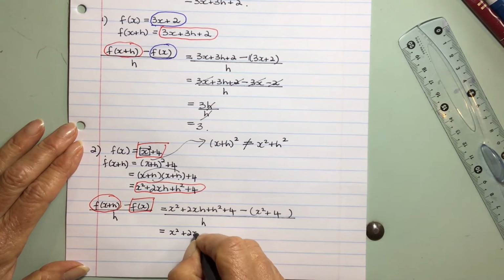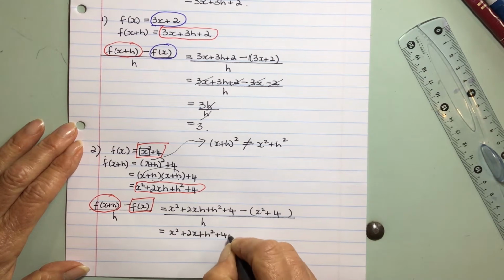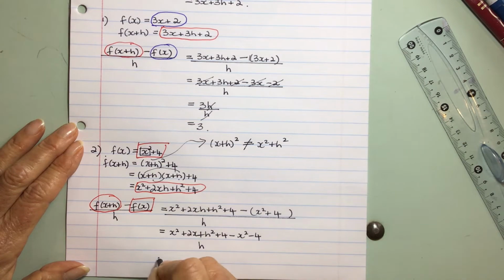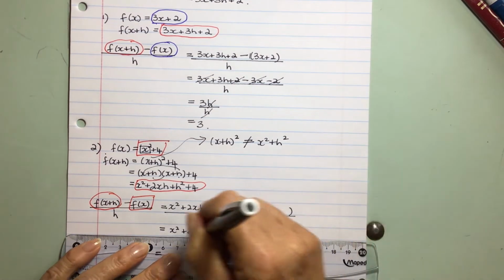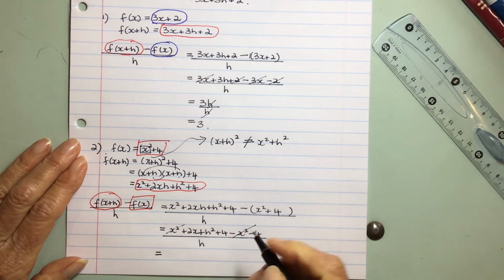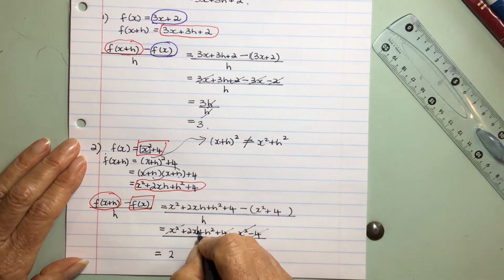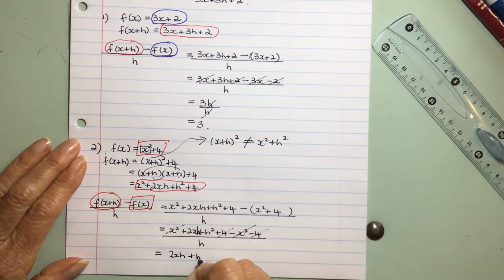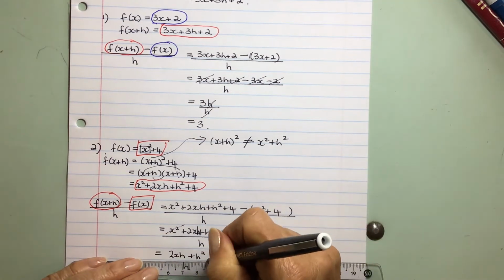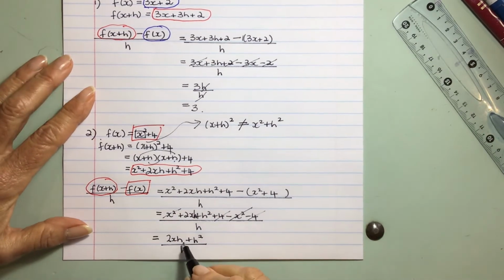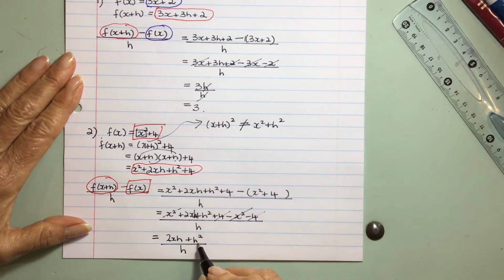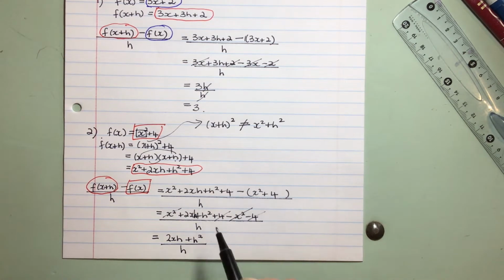Then multiplying in the negative, collecting like terms, 4 minus 4 gives us 0, and we have 2xh plus h squared over h, because I was just about to say to you, if at this stage you can't take out an h from every term in the numerator, you must know you've made a stupid mistake, which is exactly what I did. See, I forgot to write down that h, 2xh, and I just wrote 2x, which is dumb because then I couldn't have taken out a common factor.